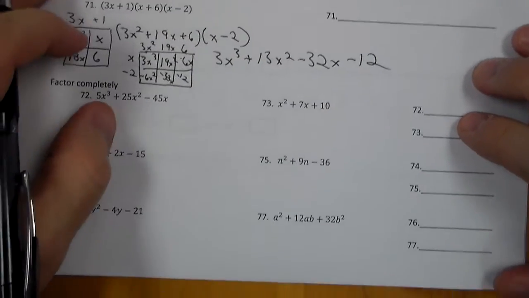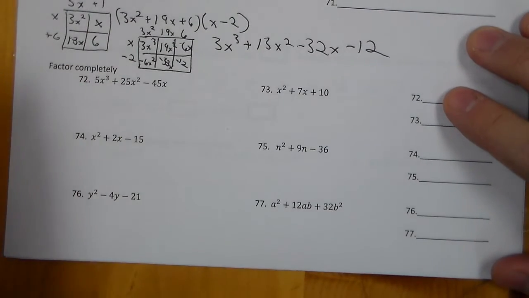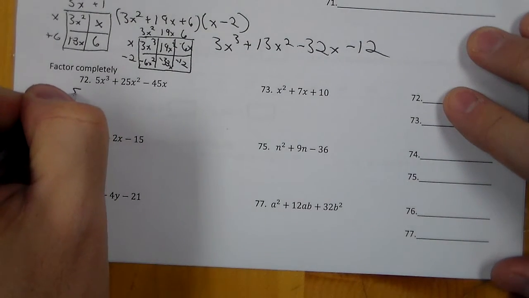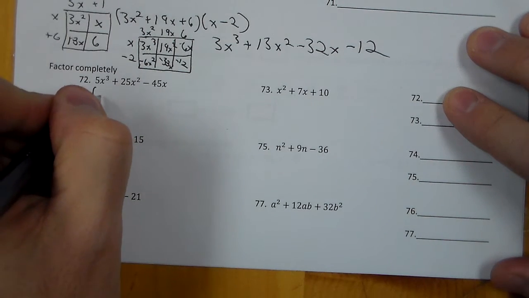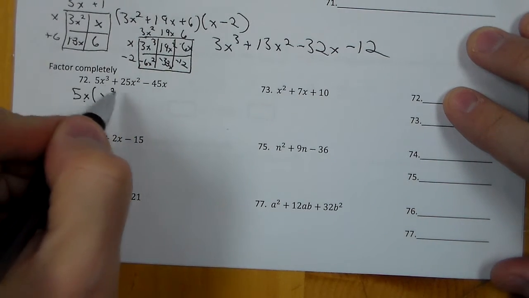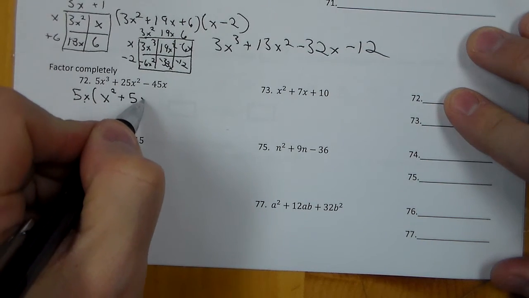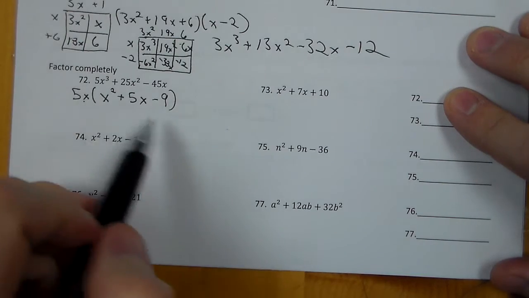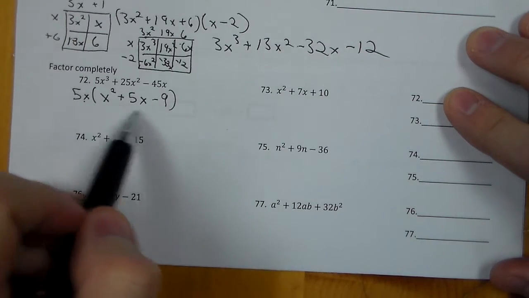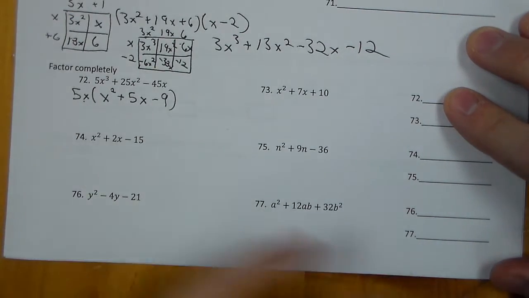We always look for greatest common factor to start off with. So if I look at number 72, I can factor out a 5x because it's something they all have in common. Taking a 5x out of the first term makes it an x squared. Out of the second term leaves me with a 5x, and out of the last term it's minus 9. Now, we'll get to the factoring in a minute about breaking that apart, but this one is just factor out a greatest common factor. You should be doing that first.